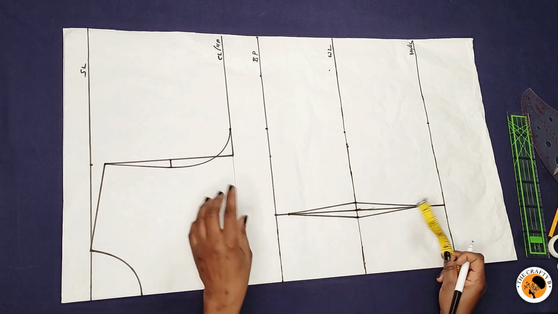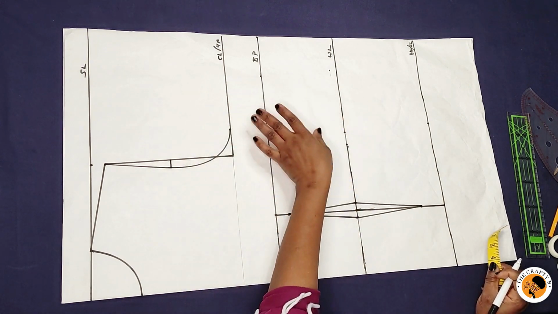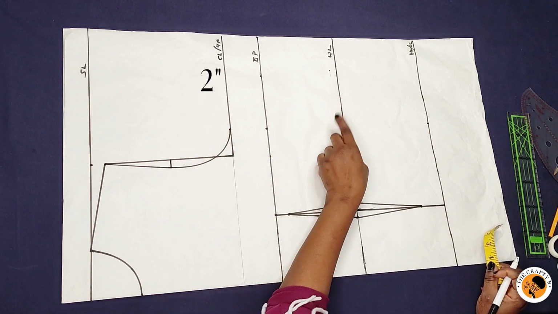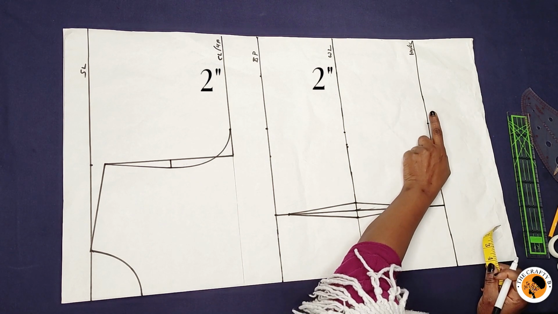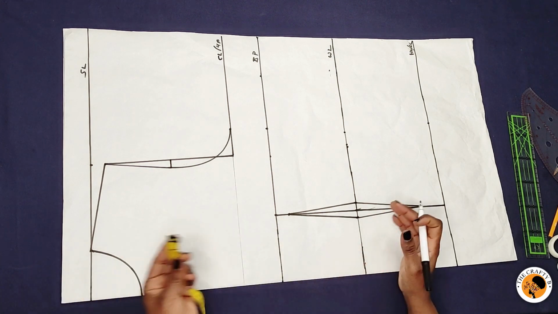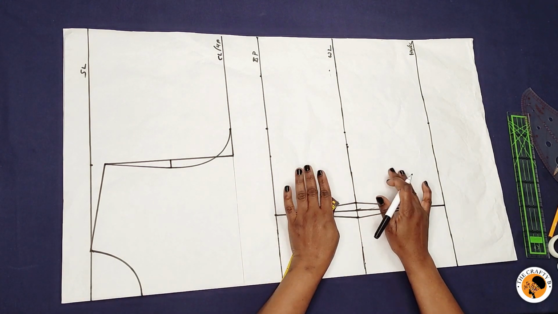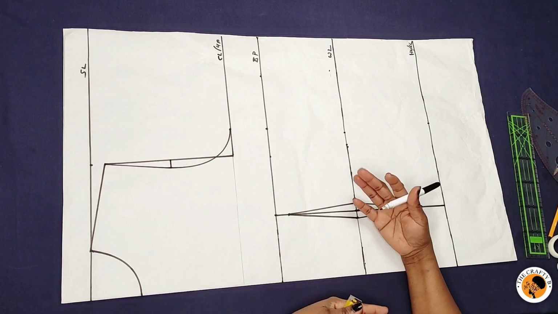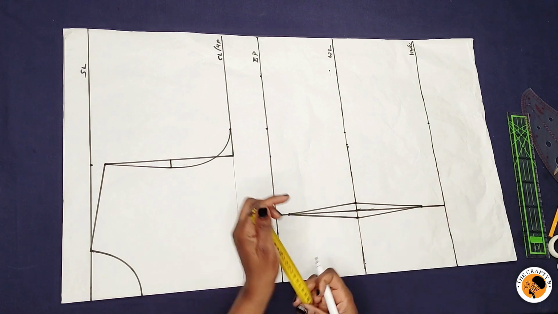So the next thing to do, I'm going to add 2 inches sewing allowance on the bust, the waist, and then the hip line, which is also the length of the top. But you can choose not to add your allowance on the paper, but add it when cutting it on the fabric.